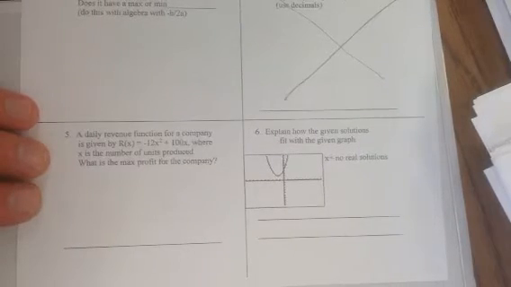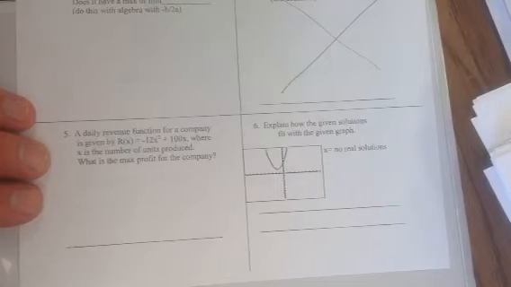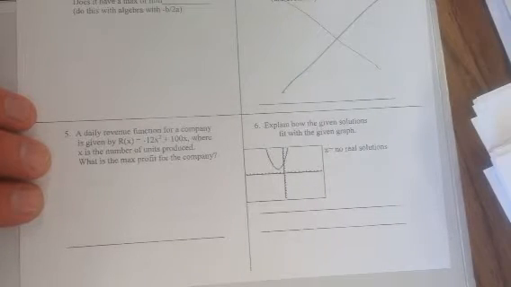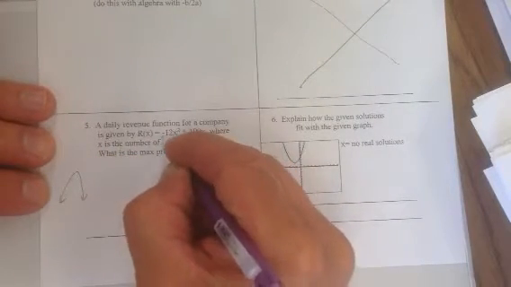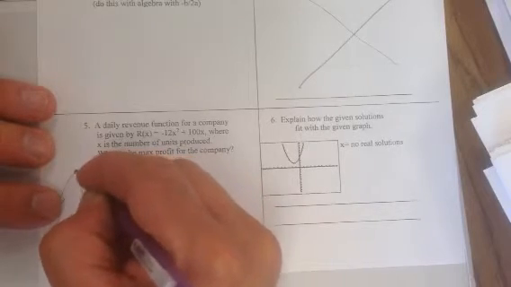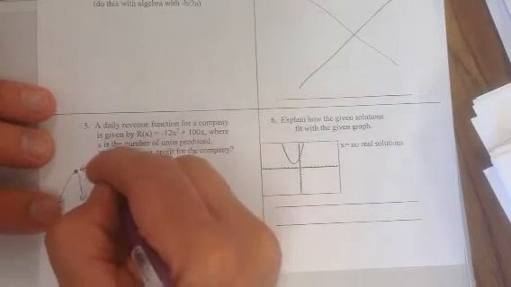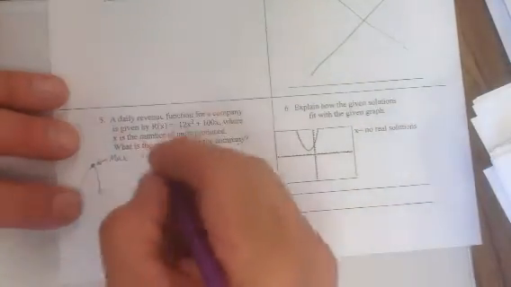It says a daily revenue function for a company is given by r of x equals negative 12x squared plus 100x, where x is the number of units produced. What is the max profit for the company? Well, it's an upside down parabola because it's negative x squared. And there's a point right here, and that would be my max. As for the max profit, it's going to happen at that point. So what we're going to do is find that point.